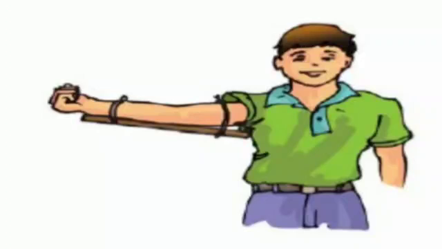Now ask your friend to tie the scale on your arm like that in the picture given. Now what happened after tying that? Try to bend your elbow. Are you able to bend? No, you will not be able to bend it.